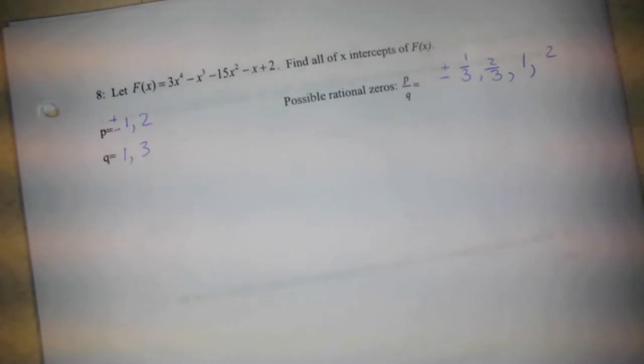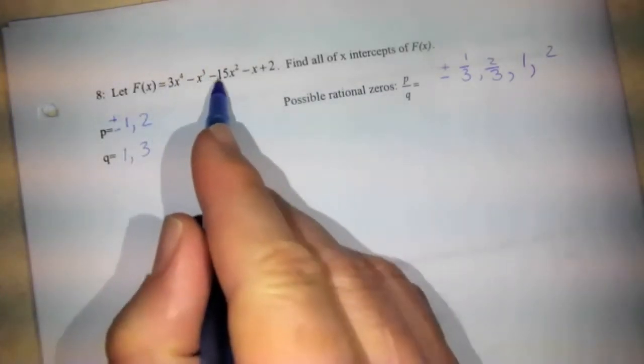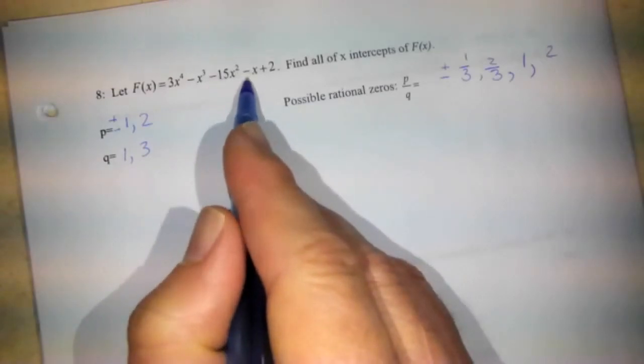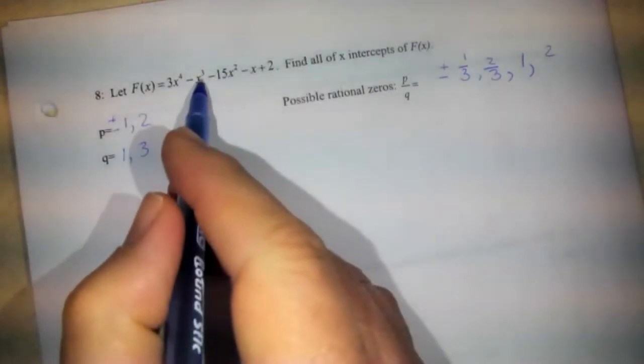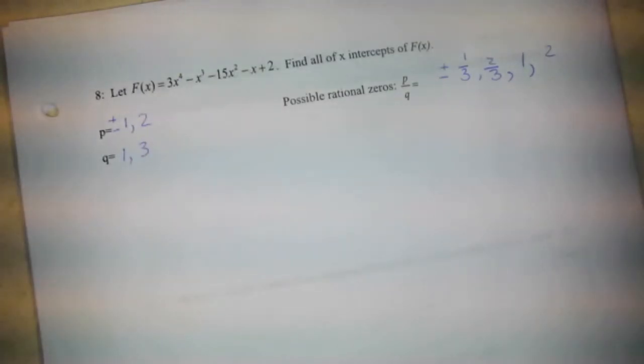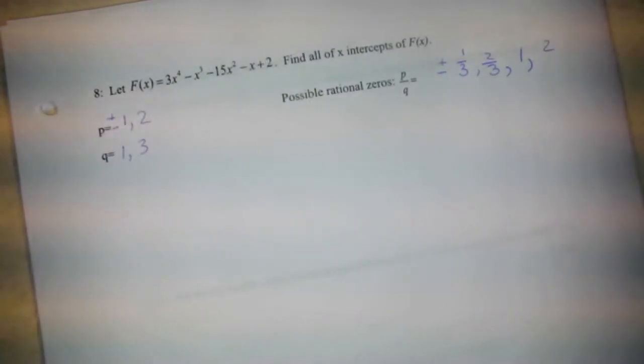I always try 1 first because it's super easy, and I always just do it by hand. 3 minus 1 minus 15 minus 1 plus 2. Does that seem likely to you? I don't have to add those numbers up together to realize that they do not equal 0. There's a negative 15, a negative 1, another negative 1. Those are all my negatives. And my only positives are a 3 and a 2? No, not so much.